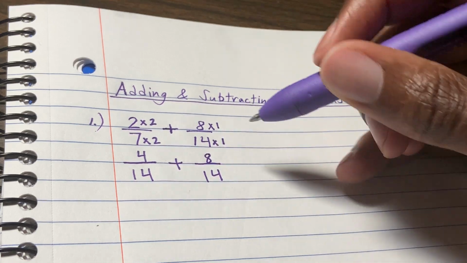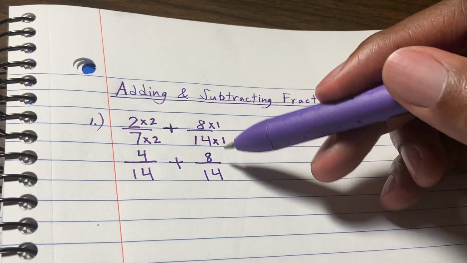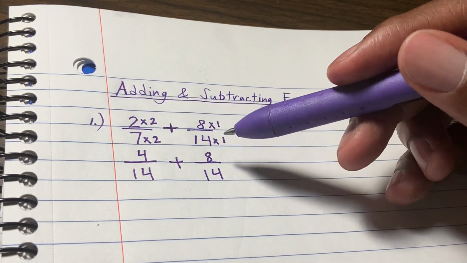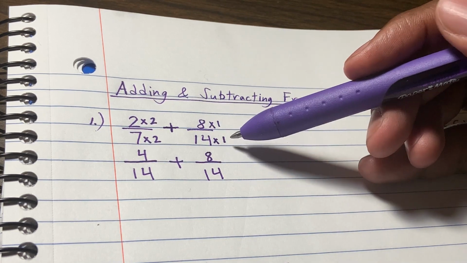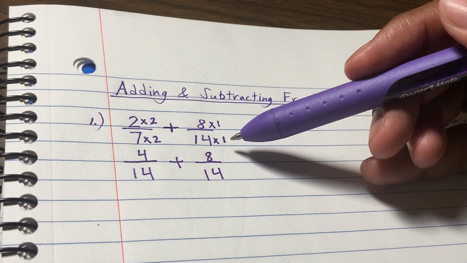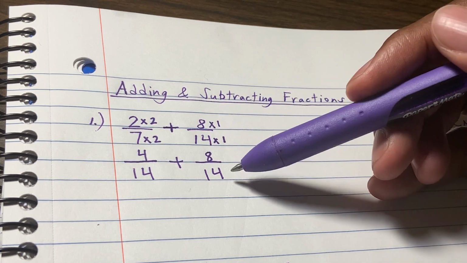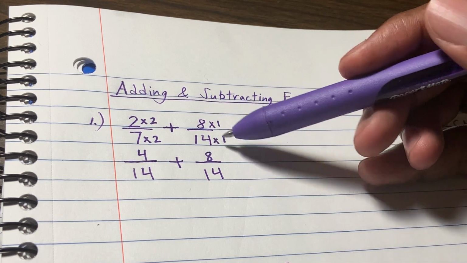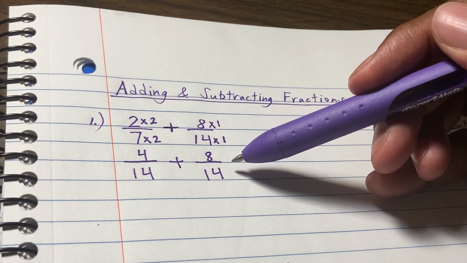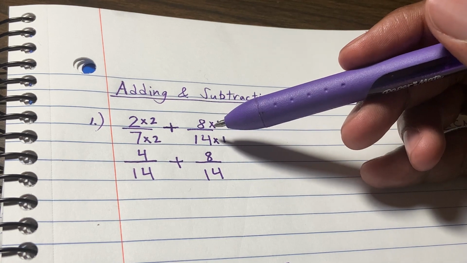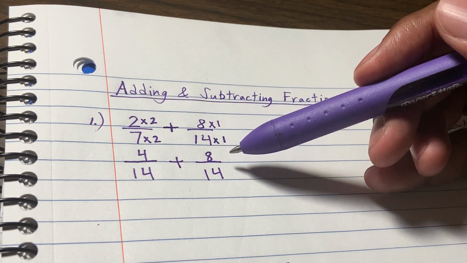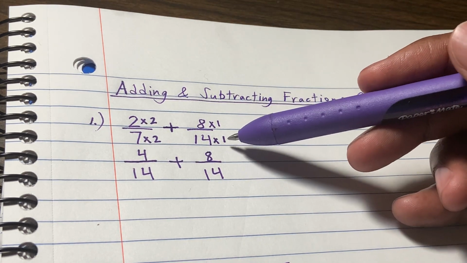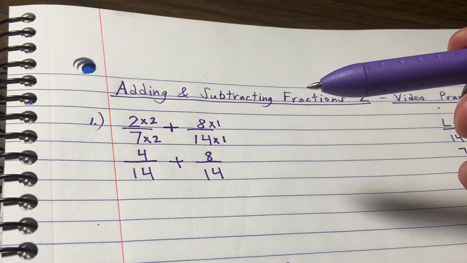Now, some of you are saying, well, Mr. Barbier, is that even necessary? Because it gives us the same number. You know what? It isn't necessary, but you should just know, for the sake of proper math process, that this is what's happening. You should know the full process of how to find the LCM when adding or subtracting fractions, even when multiplying by 1 doesn't change the numbers.